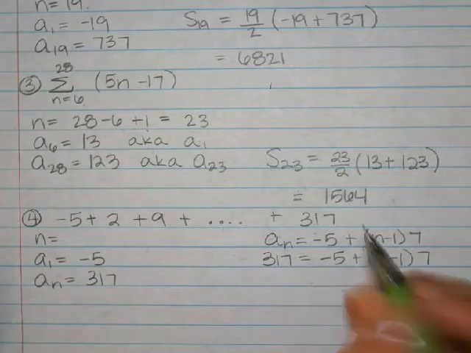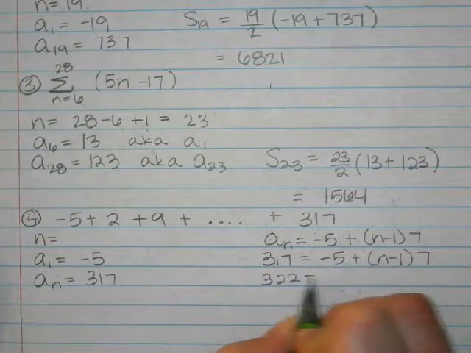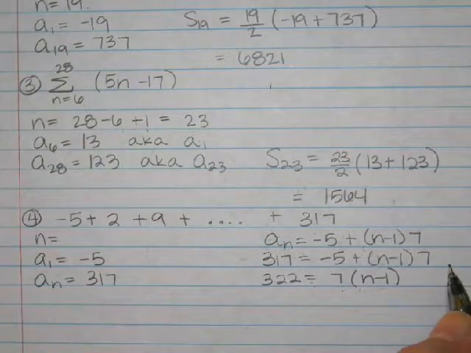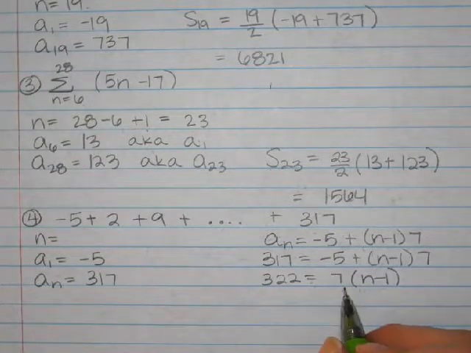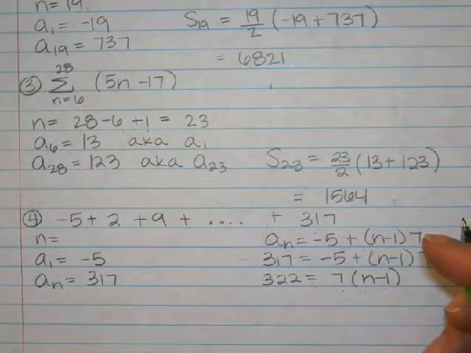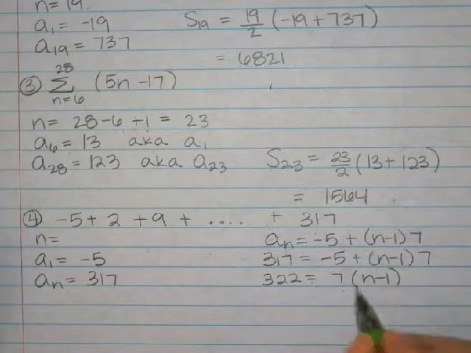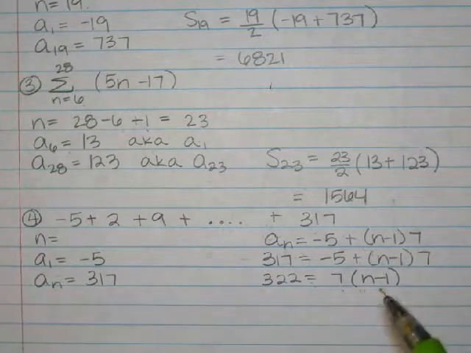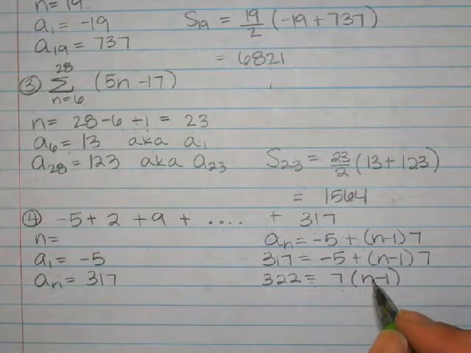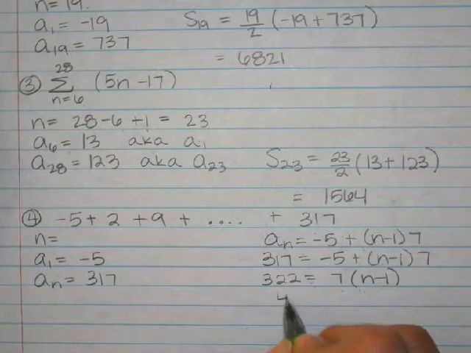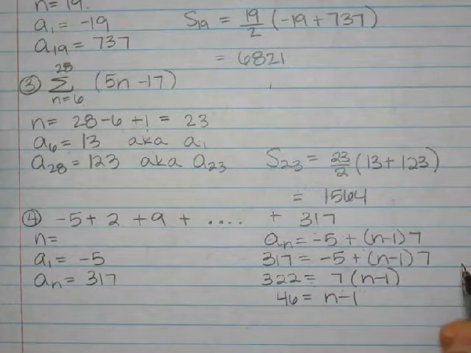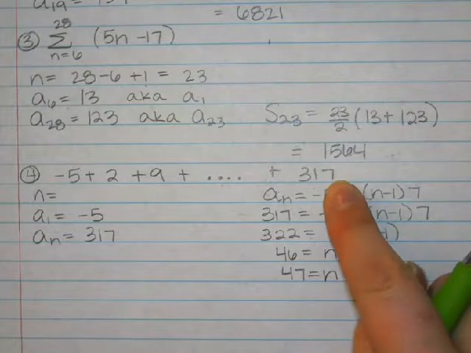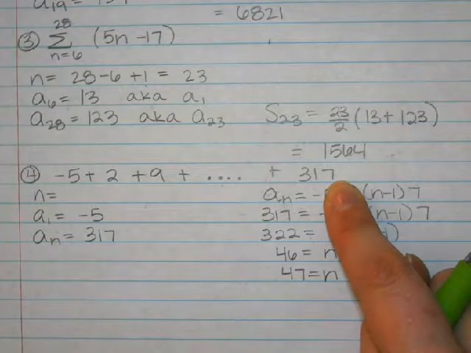So I could add 5 to the other side. That gives me 322 equals 7 times n minus 1. And then what could I do? You could distribute, but you could also do something else that would save you a step. You could divide by 7. If you distribute it, you're just making it more complicated before you start to move stuff over. If you divide the 7 over right now, then you're going to be simplifying as you go. So 322 divided by 7, so 46 equals n minus 1. Add the 1 over, and so that means that 317 was the 47th term.